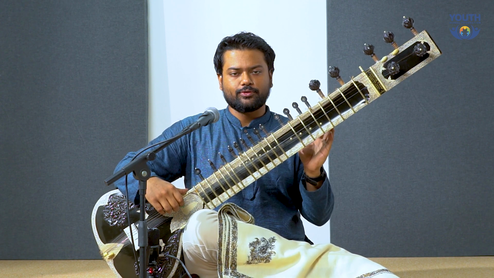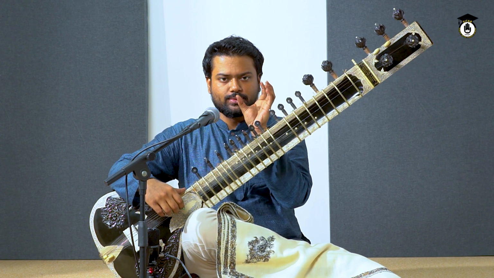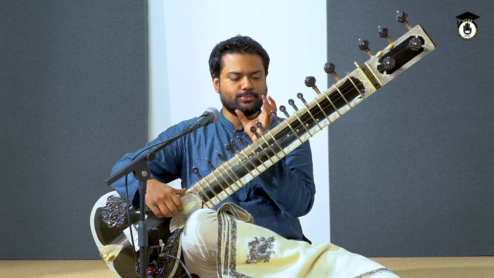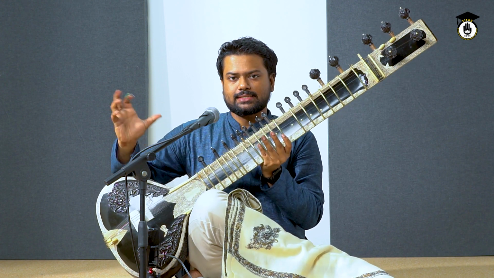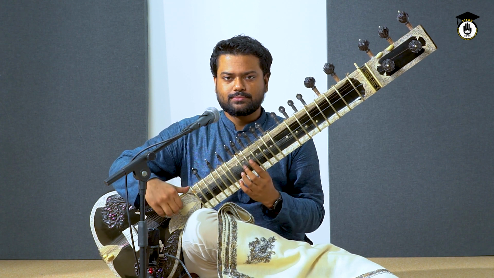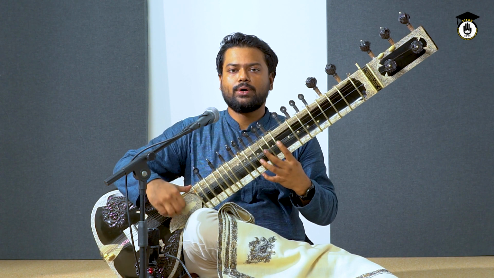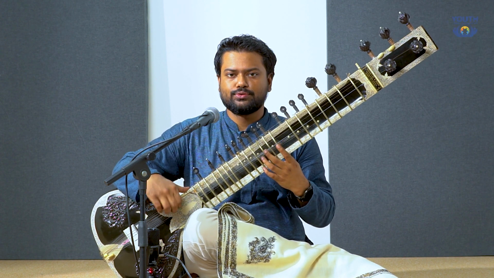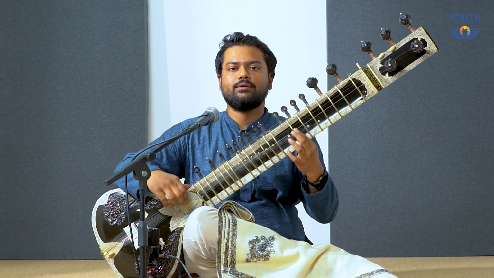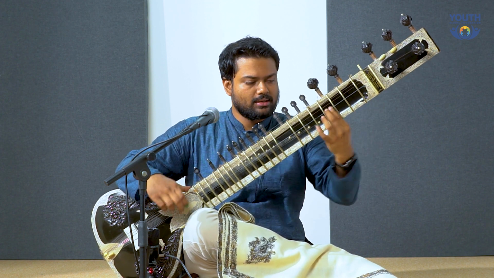That out of the way, I believe this is pretty much clear to you. So for the first four beats, you need to play the composition like this. So that's the side. Now our target is from the sixth beat. One, two, three, four, five, six.